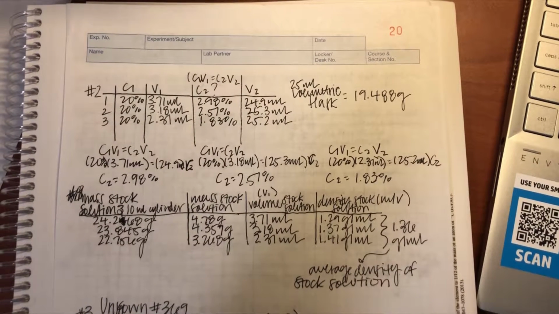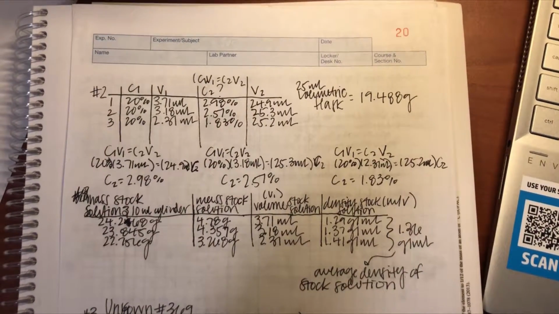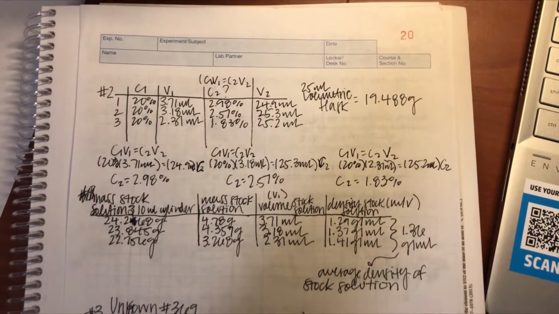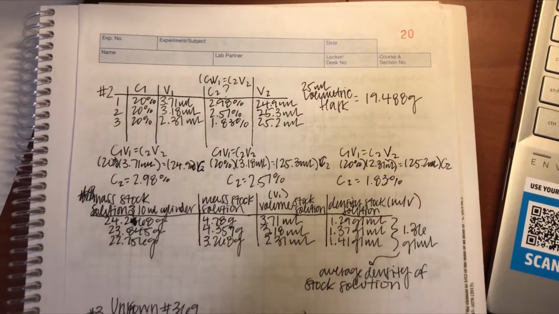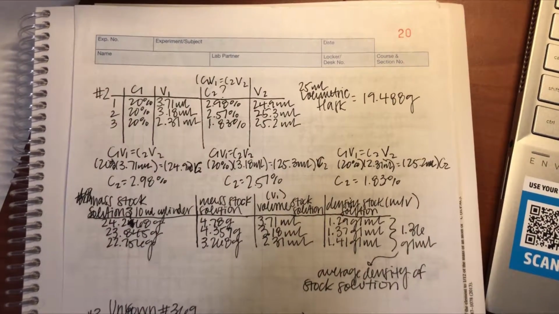This data shows the process of determining the concentration of the diluted solution and the density of the stock solution. The diluted concentration was found with the C1V1 equals C2V2 formula, and the average density of the stock solution was found to be 1.36 grams per milliliter.